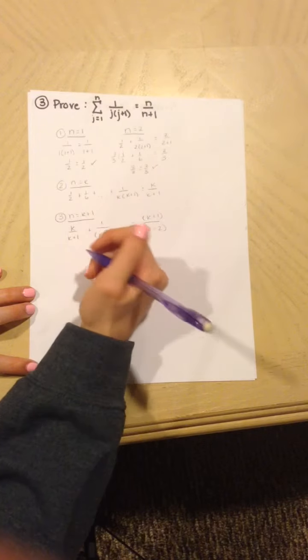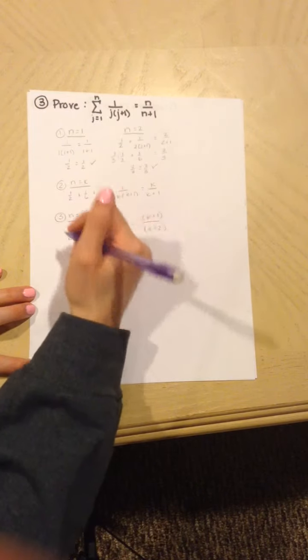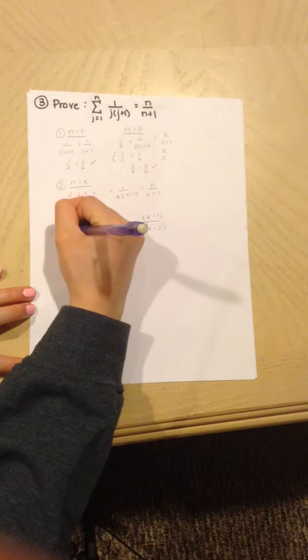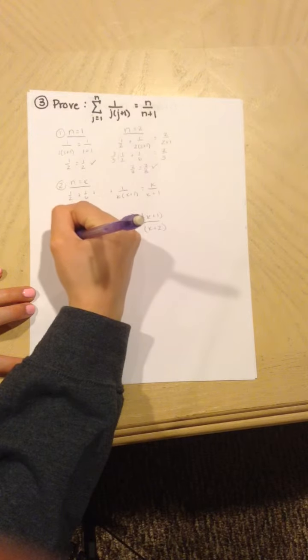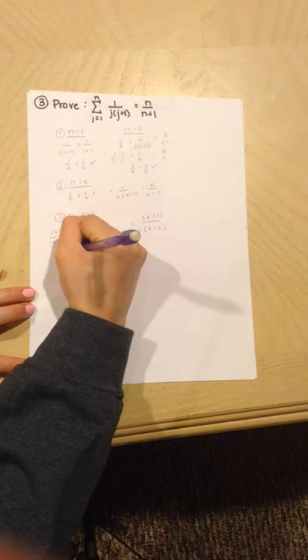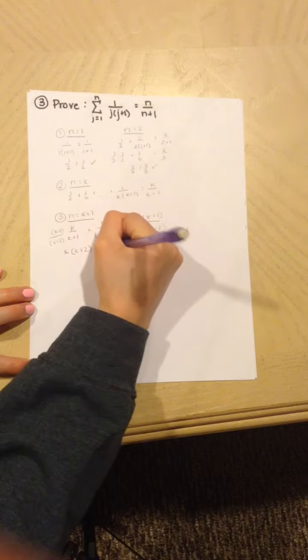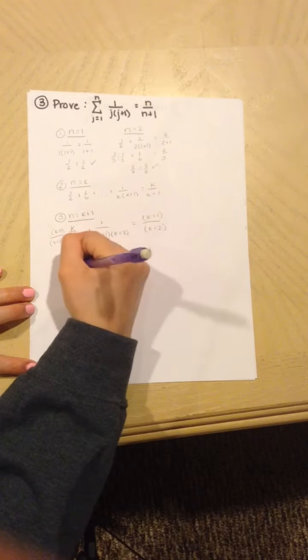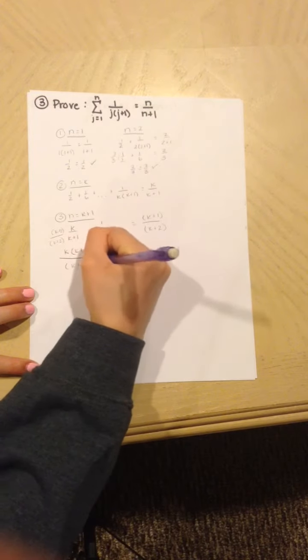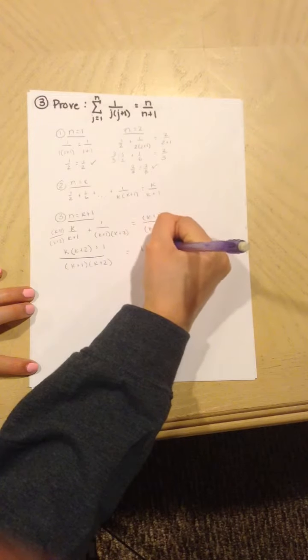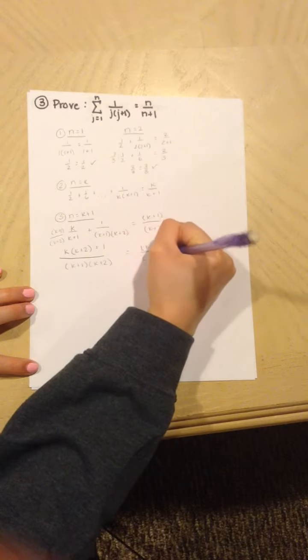So now we're going to want to combine these, so we're going to multiply this fraction by k plus 2 over k plus 2. So we're going to have k times k plus 2 plus 1 over k plus 1 times k plus 2 equals k plus 1 over k plus 2.